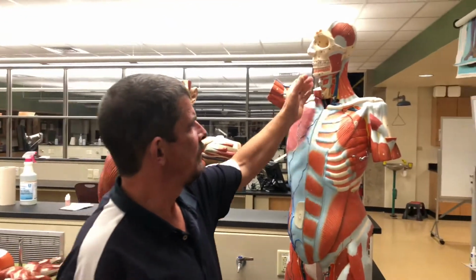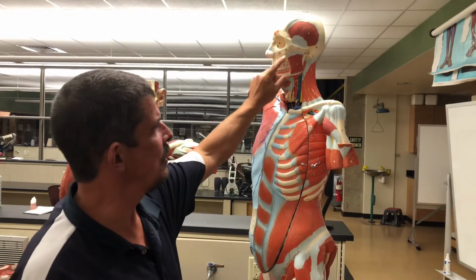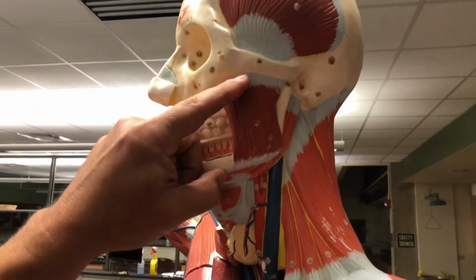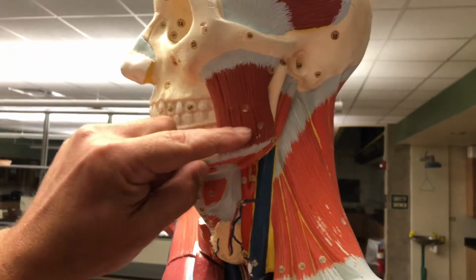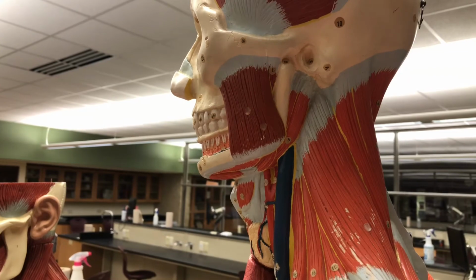The next one is the masseter. Again, another origin, insertion, and action muscle. The masseter is found in our cheek. This is the muscle that is responsible for elevating our mandible. So basically it helps close our mouth, so it helps us chew our food. So here is the masseter right here in our cheek. Very nice and easy to see without question, masseter.